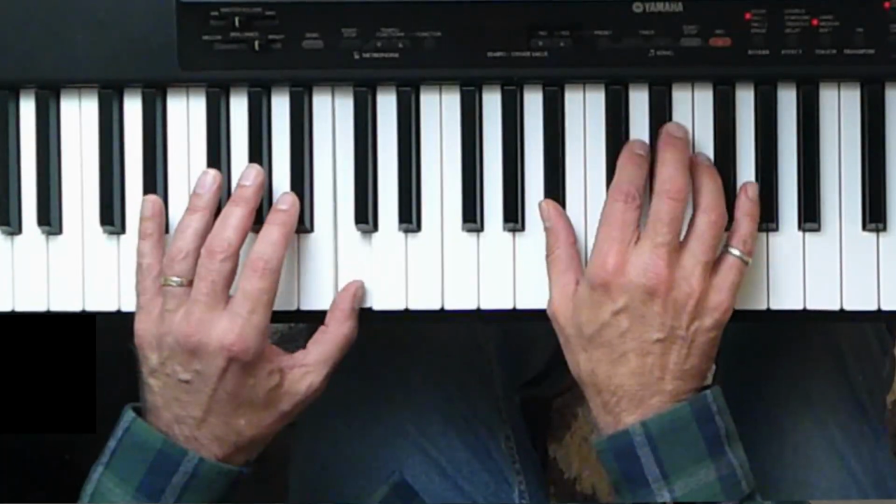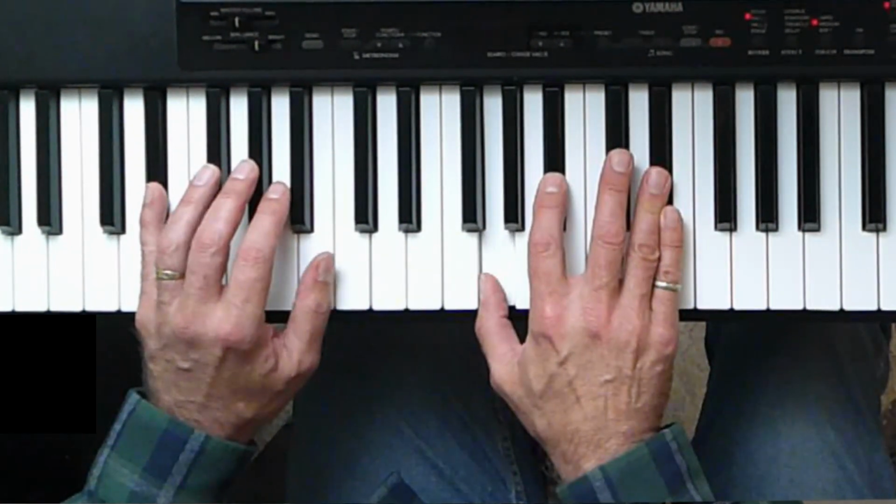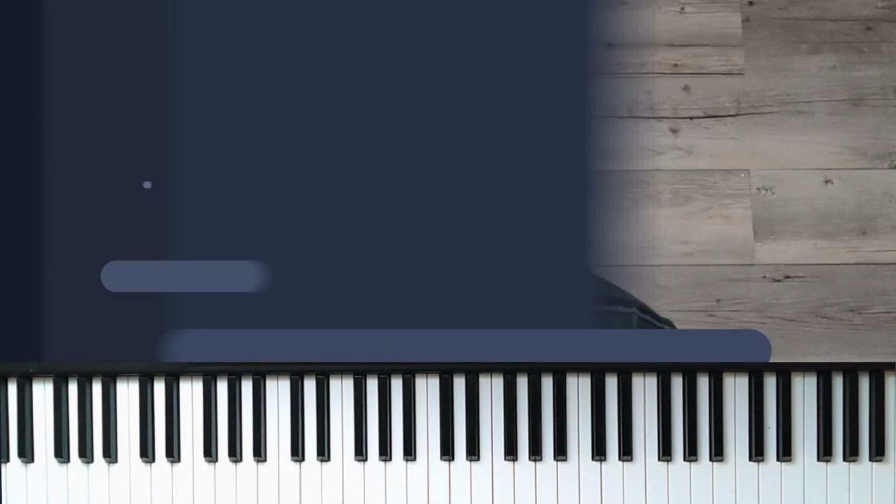So let's go slowly with both hands together. So we have 1 and 2 and 3 and 4 and 1 and 2 and 3 and 4. 1 and 2 and 3 and 4 and 1 and 2 and 3 and one more time. 1 and 2 and 3 and 4. So that's the basic rhythm that you're going to find throughout the entire song.